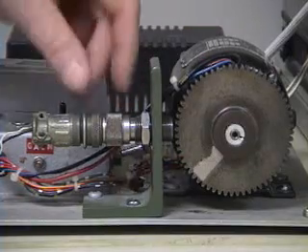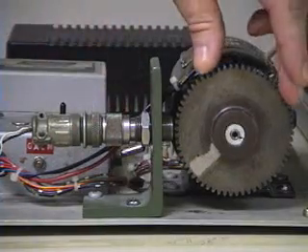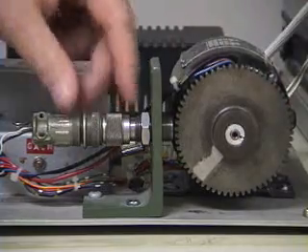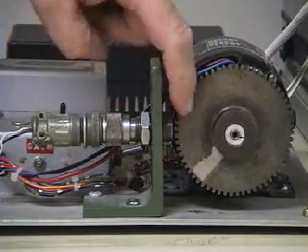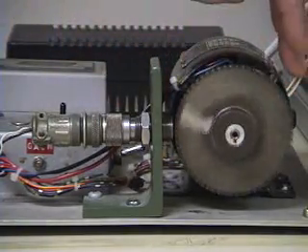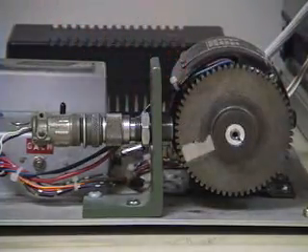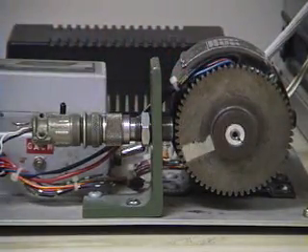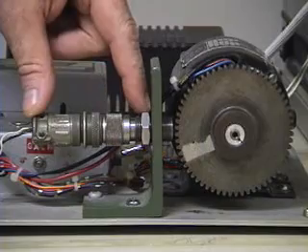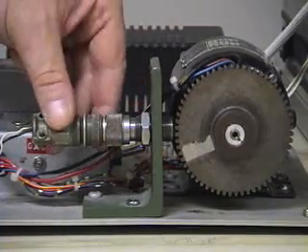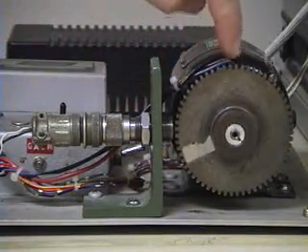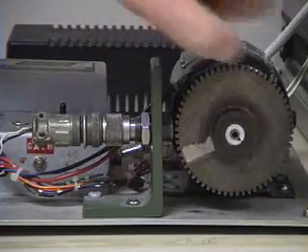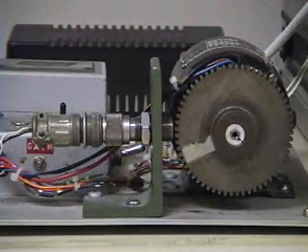What we have here is a magnetic pickup looking at a 60-tooth gear. The amplitude out of the magnetic pickup is dependent upon how fast the gear is spinning and also how close it is to the gear itself. So we'll look at the amplitude here a little bit later. As each tooth goes by and it counts each tooth, we're going to get an AC sine wave, and we'll see that on the oscilloscope a little bit later.